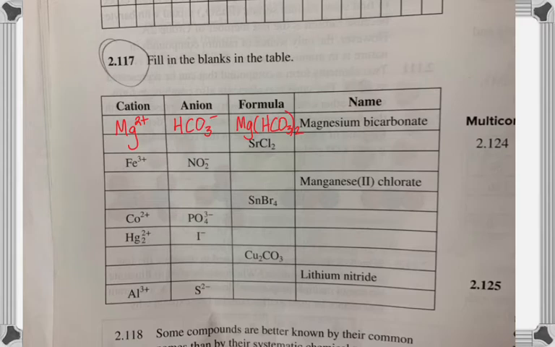And then the next one, y'all can see it gives you different information. It gives you the formula, SrCl2. What's Sr? Strontium. Strontium's in group 2, so it can only have a +2 charge. So when we name it, we don't have to name it strontium 2 chloride, because remember, it's not a transition metal. We can just name it strontium chloride, and so that's what I would put here.